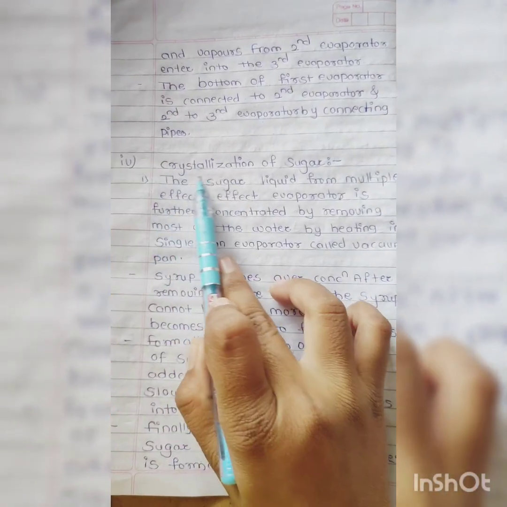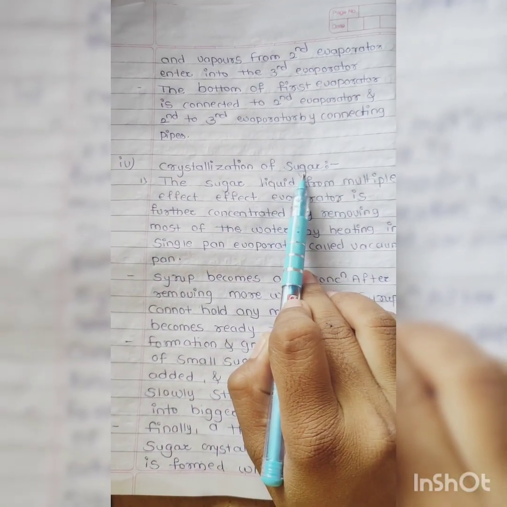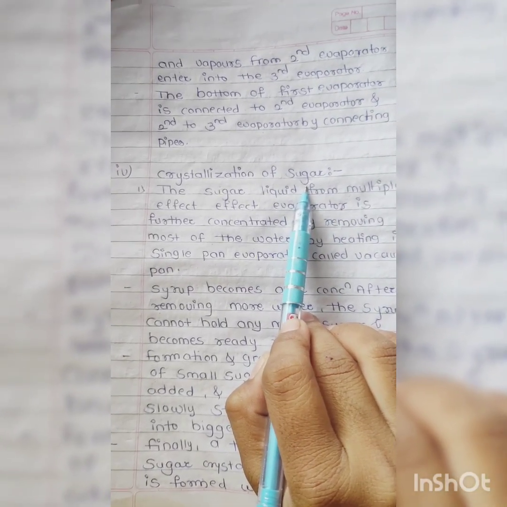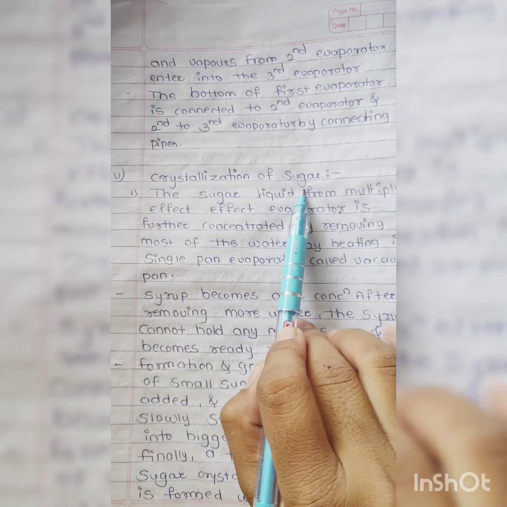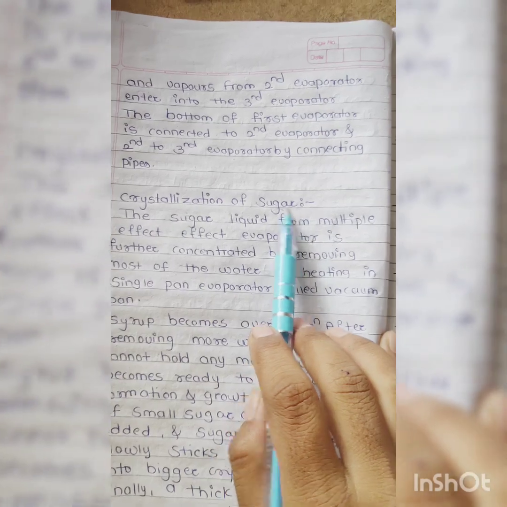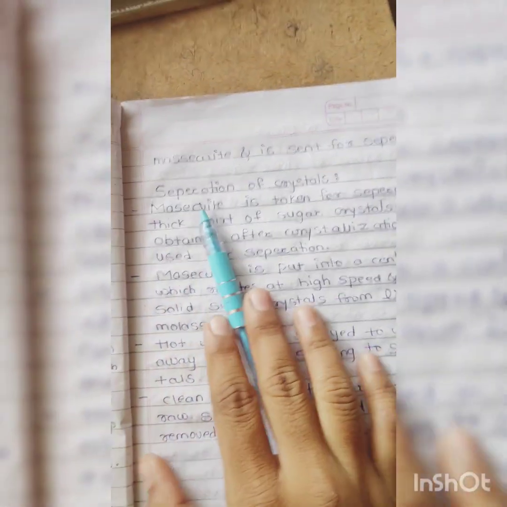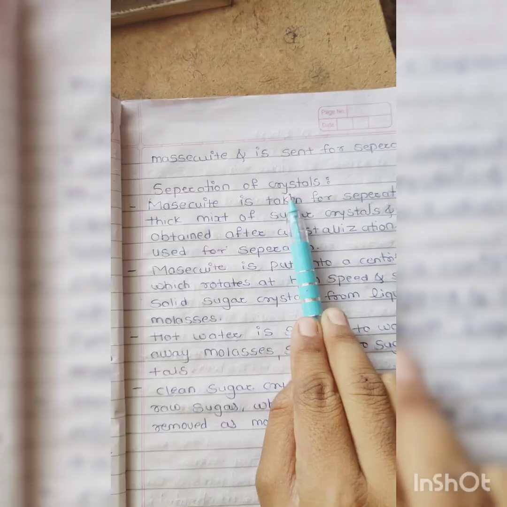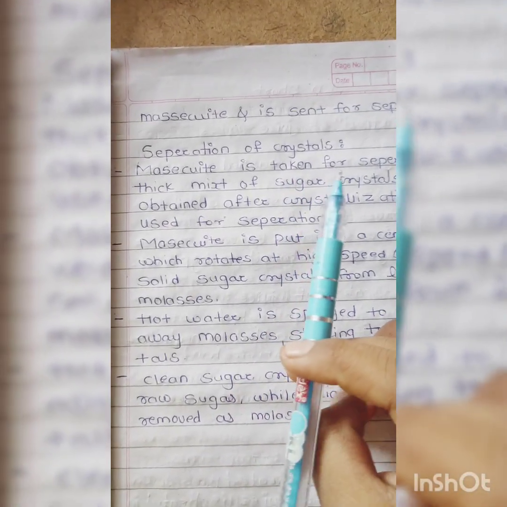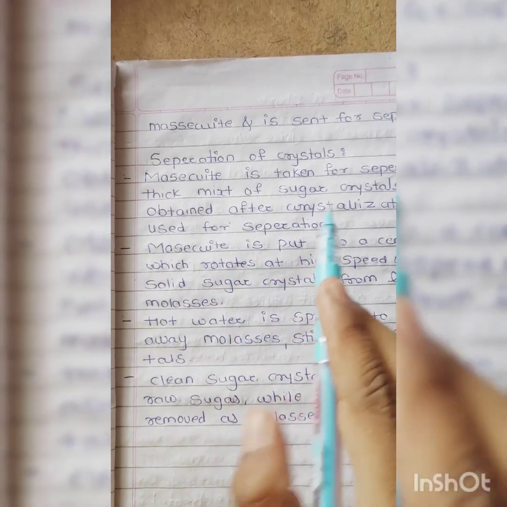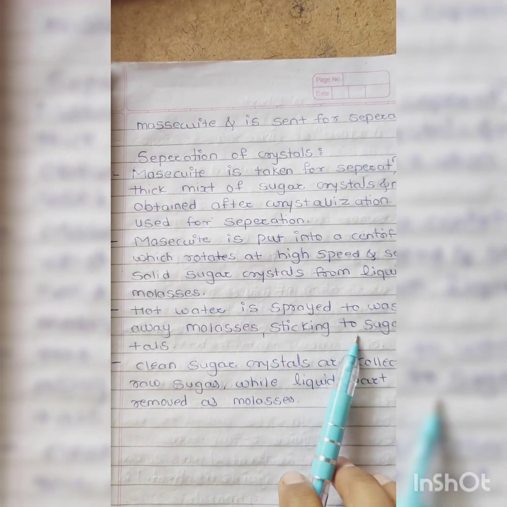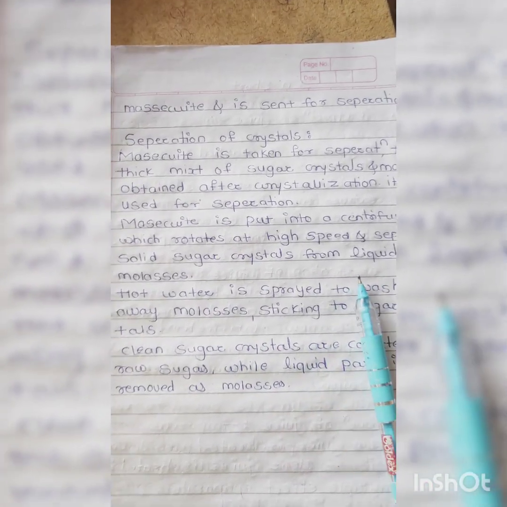The fourth point is the crystallization of sugar. It follows the concentration of juice. In this step, the concentrated juice is crystallized and obtained in the form of sugar crystals. The last point is the separation of crystals. It follows the crystallization of sugar. The crystals obtained from crystallization are separated in this step, and the molasses is removed from the process.